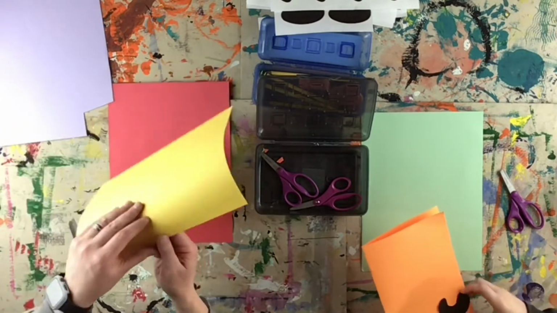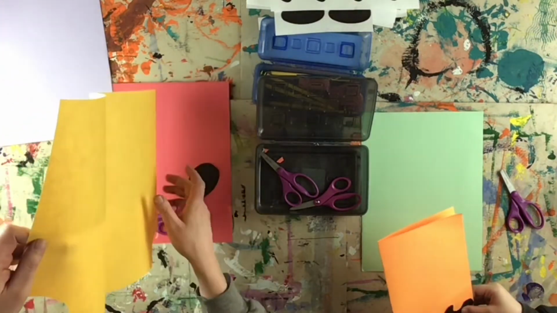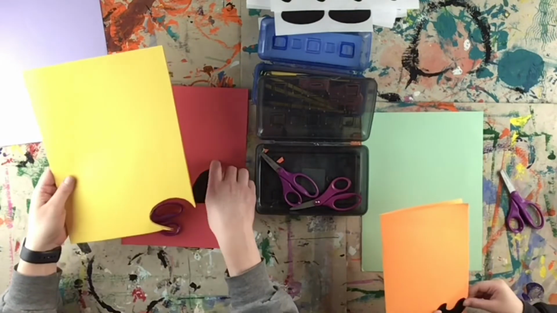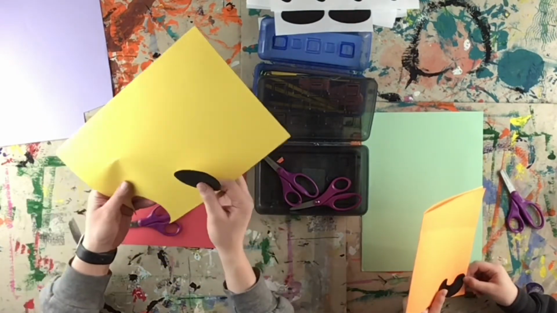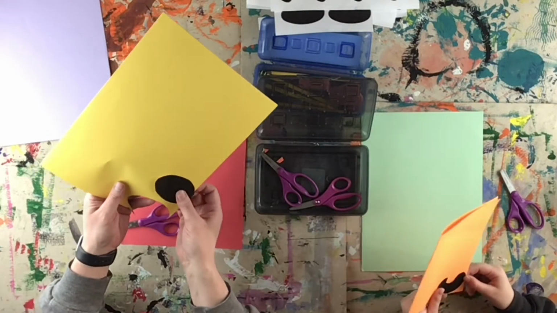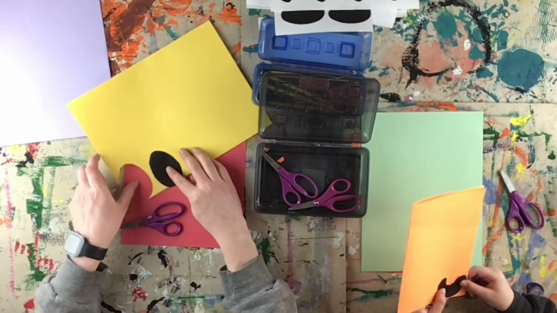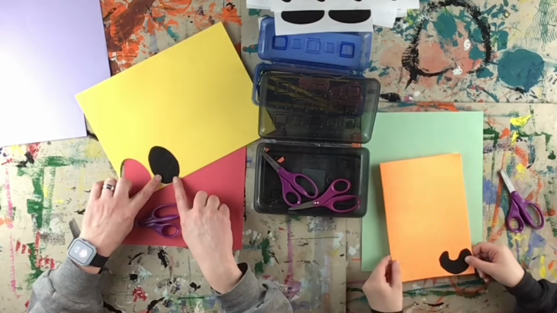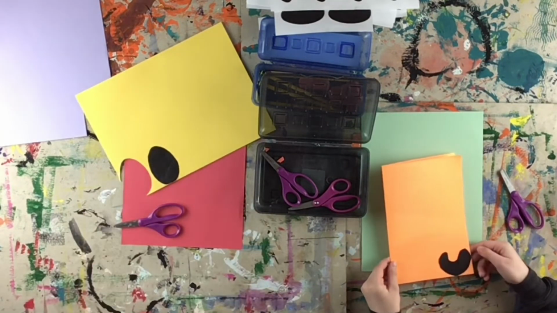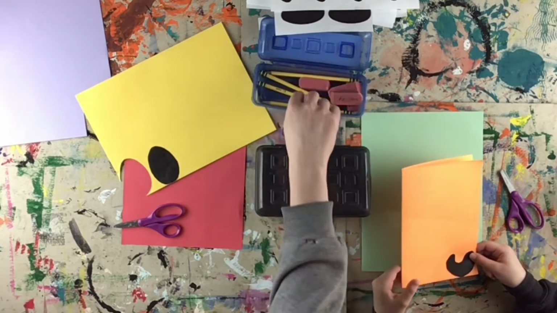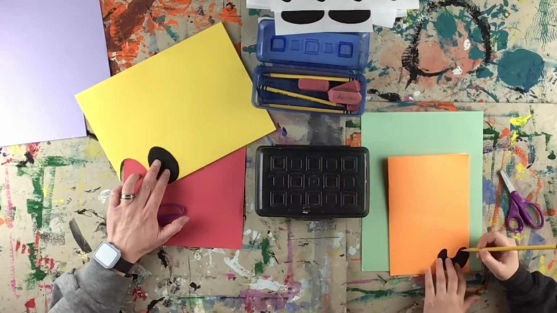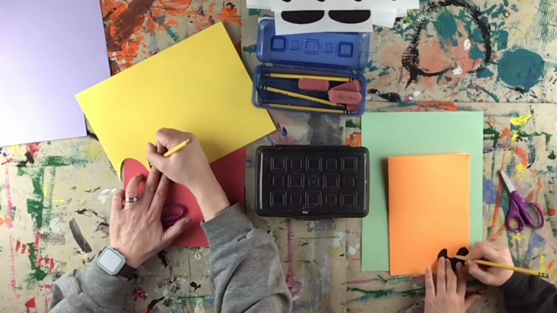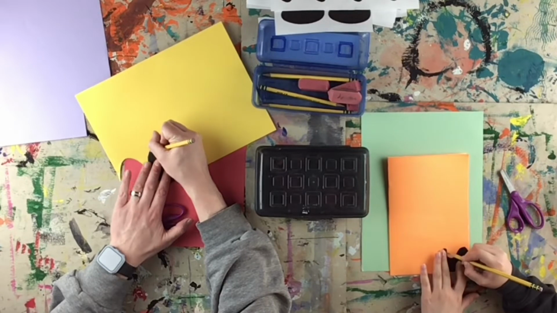You want to start anywhere but where your paper is folded. So we don't want to go here. So I like to just start at the furthest part away, and I'm going to have my shape touching the edge of my paper. You'll grab a pencil and you'll hold the shape with one hand and you'll trace with your other.